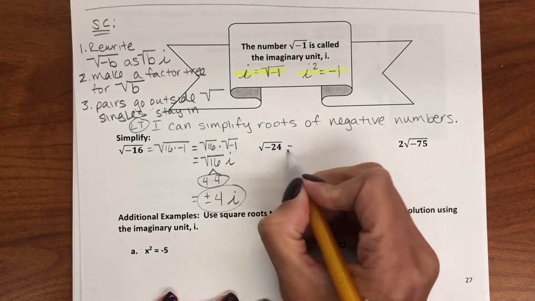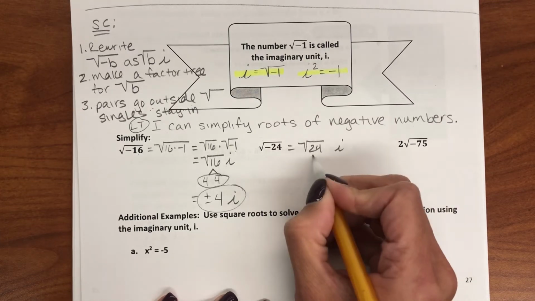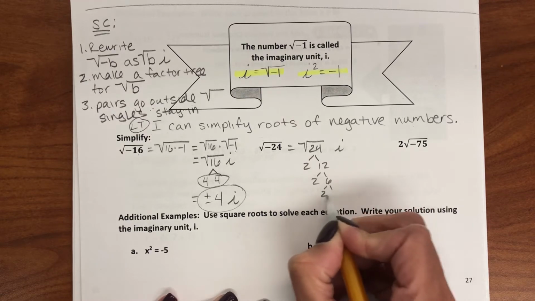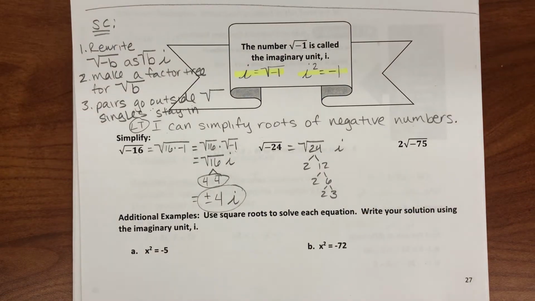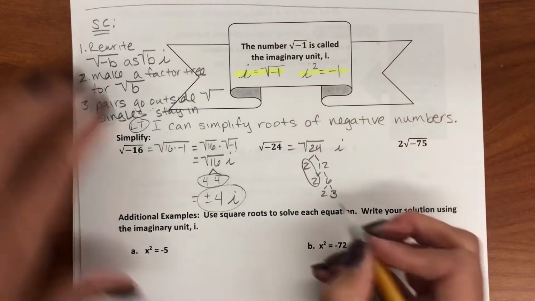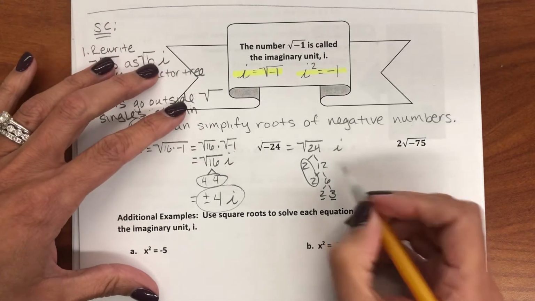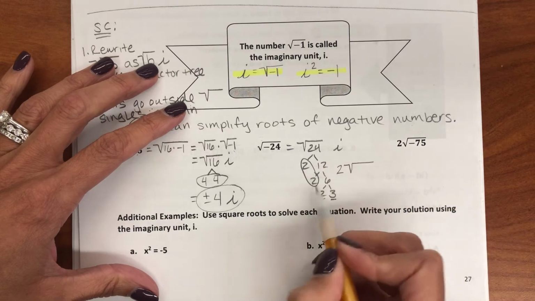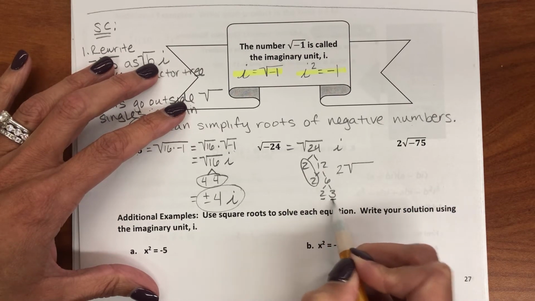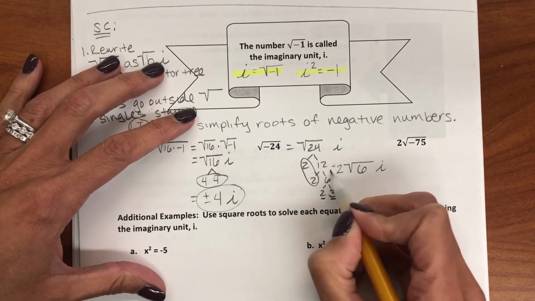So I'm going to rewrite this as the square root of 24i. And then I'm going to break it down all the way till all the numbers are prime. And then I'll circle my pairs here, and then these would be my singles. So pairs go outside. So the 2 comes outside, and then the singles stay in, 2 and 3. So 2 times 3 is 6, and then i.